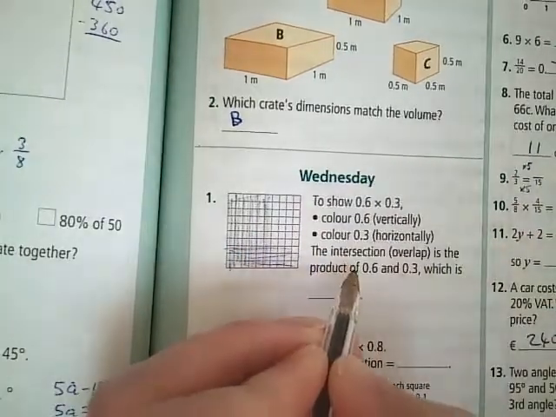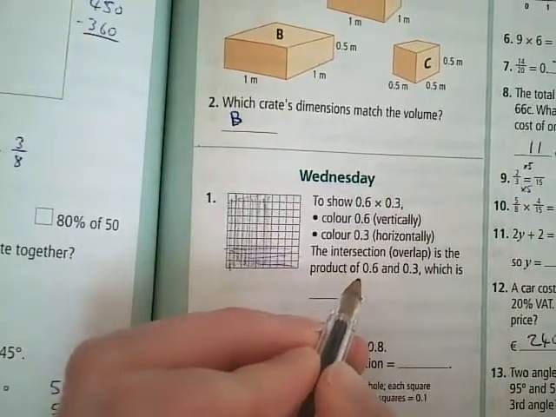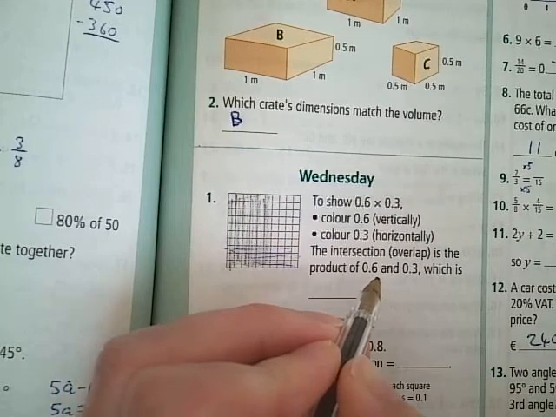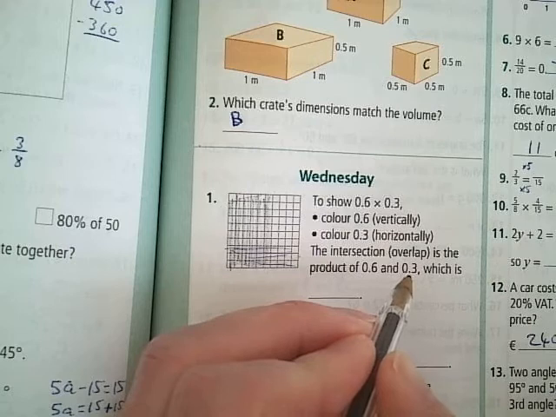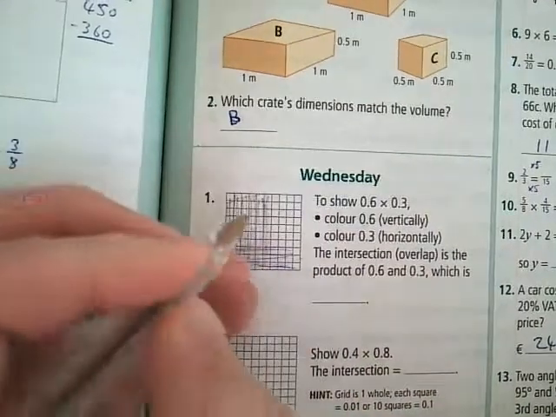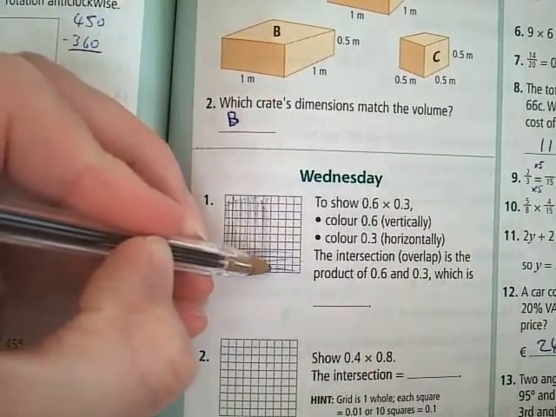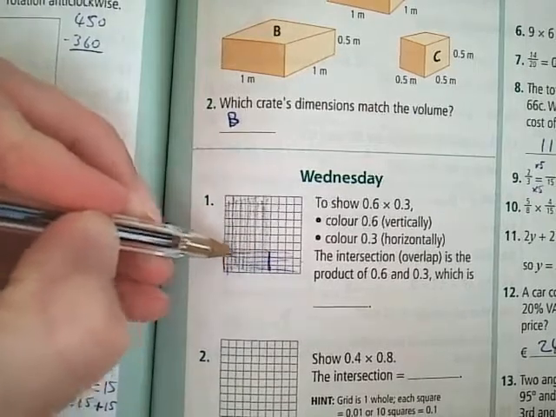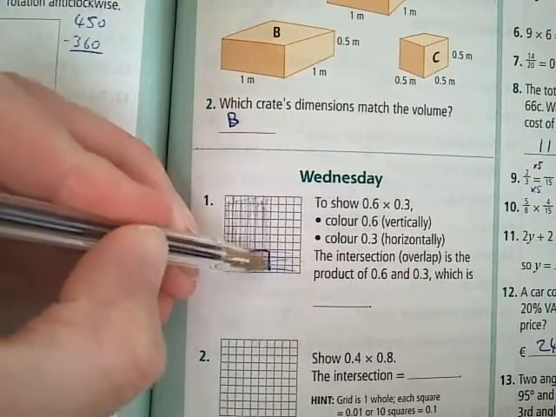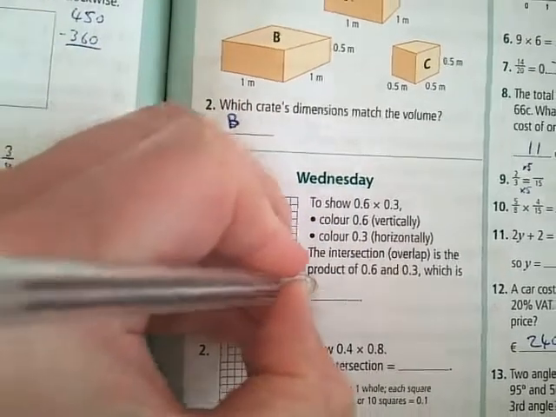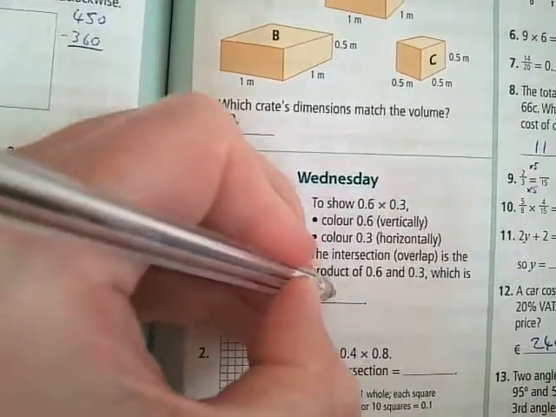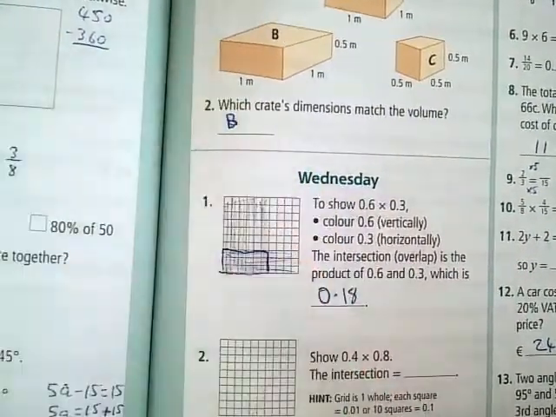The intersection or the overlap is the product. That's what you get when you multiply 0.6 and 0.3. So 0.6 multiplied by 0.3 gives you the product or the answer. And how many? Well, if you're to add them up, there's going to be 18, isn't there? 6, 6, and 6 is 18. 18 out of 100 though is 0.18.